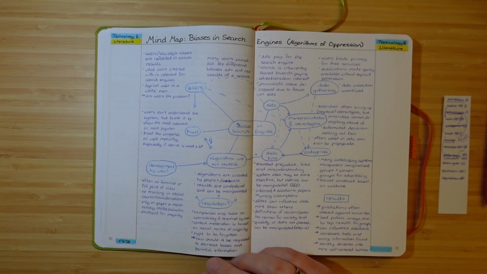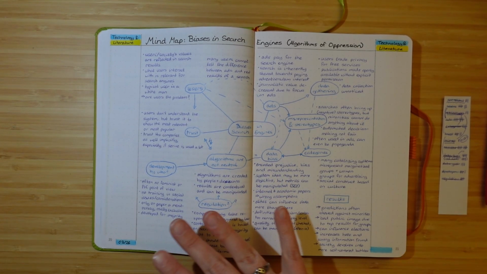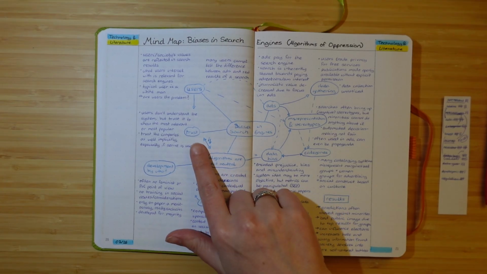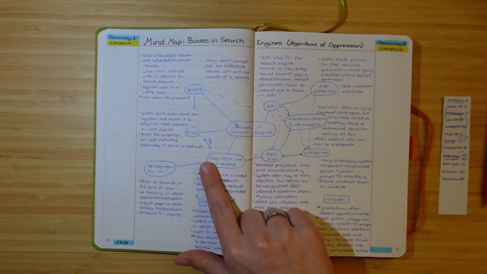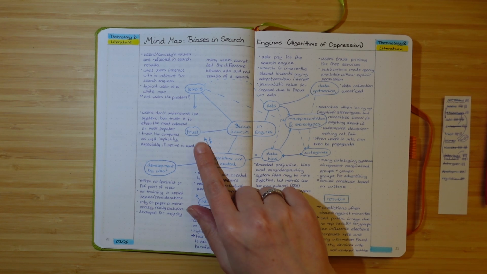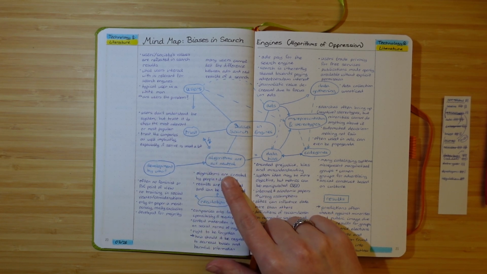And here it is. Everything is set up now, so we can continue on with the trust area and basically go ahead to look at how algorithms are not neutral.